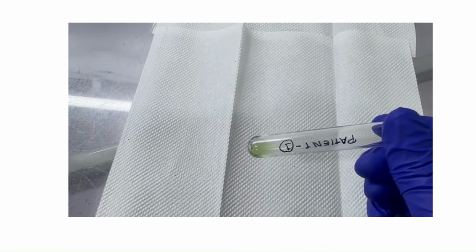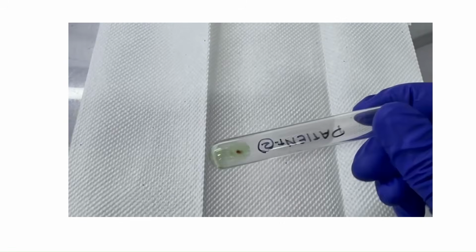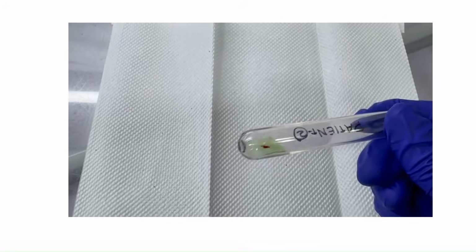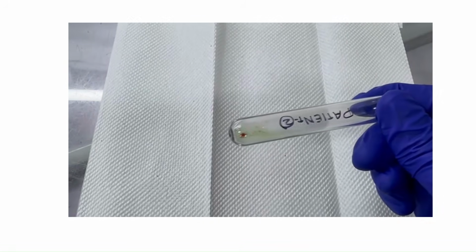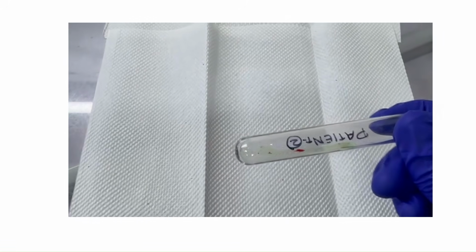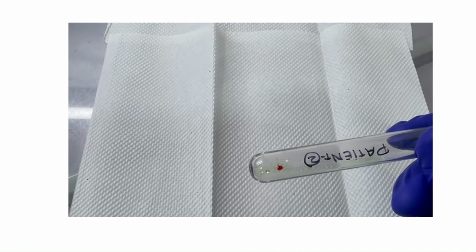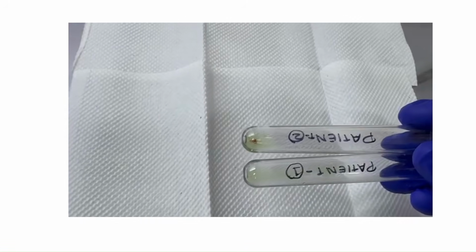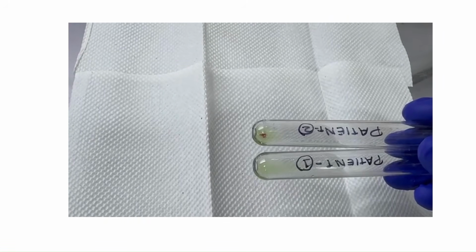Here we can see for patient 1 there is no agglutination reaction at all. For patient 2 here we can see there is 4+ agglutination reaction. So by tube technique also, patient 1 has a negative DAT and for patient 2 the DAT is 4+ positive.